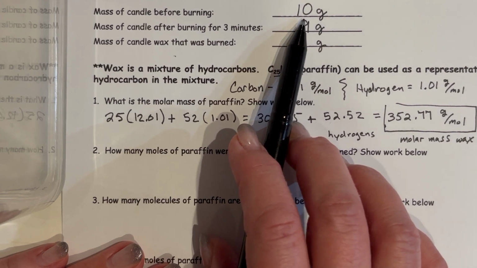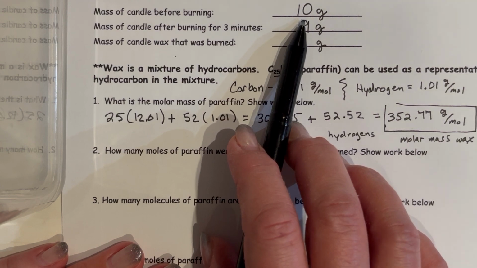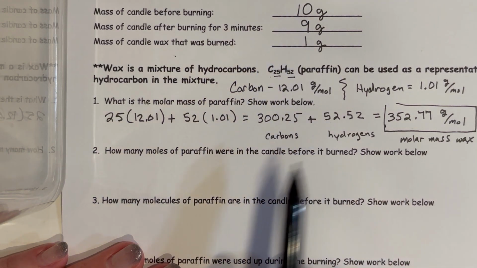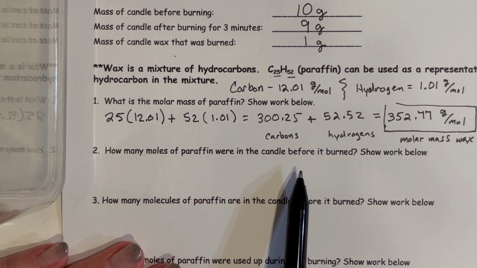That's something good to realize, so that when we do our math, if we have a number that's greater than 1, we did something wrong. It should be a number smaller than 1 when we do this work here.